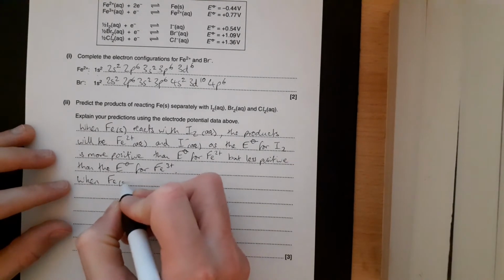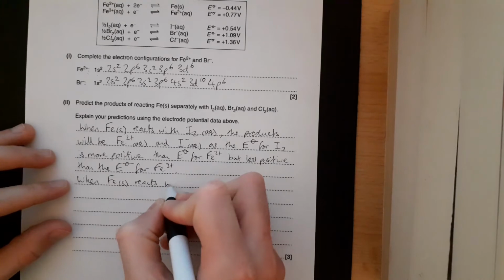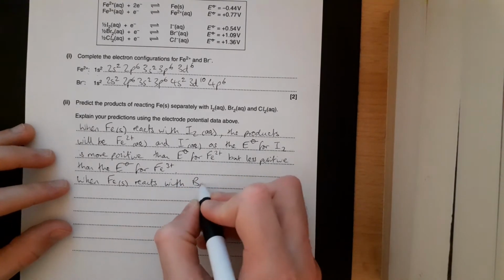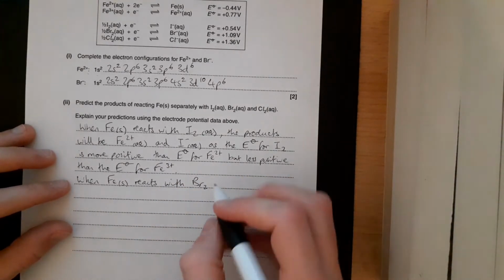When iron reacts with bromine, I'm going to write these two together rather than write them out separately, otherwise I'm going to be here all day.